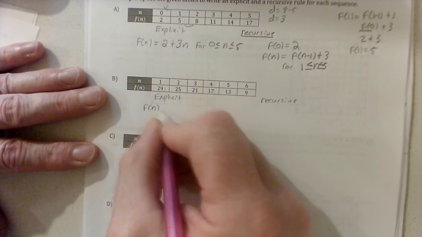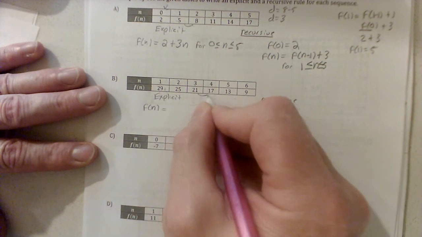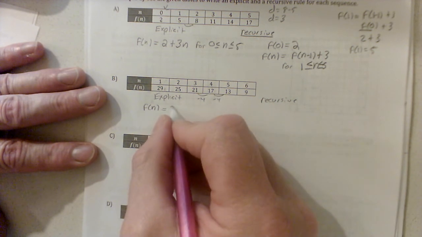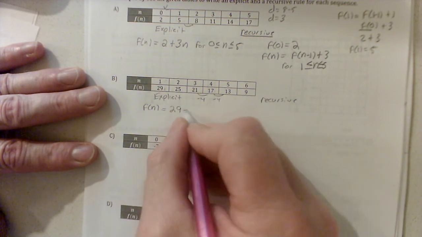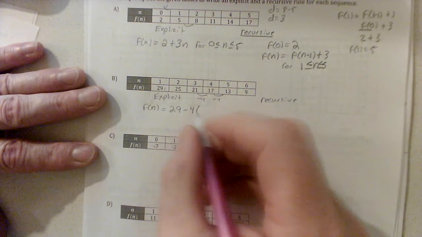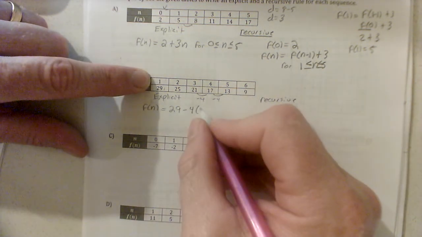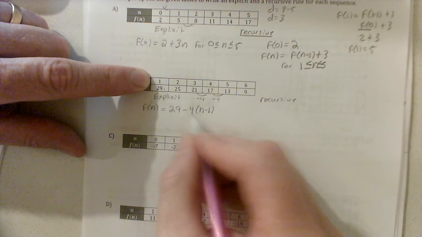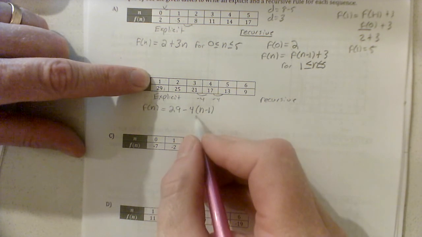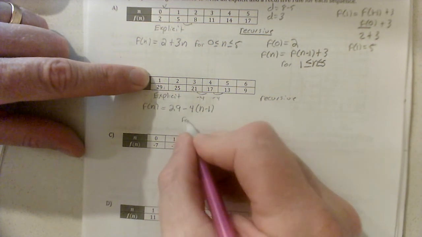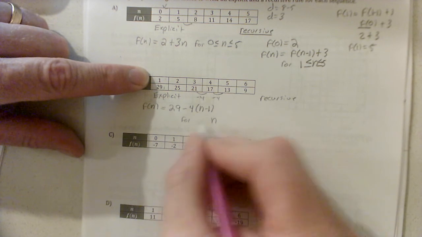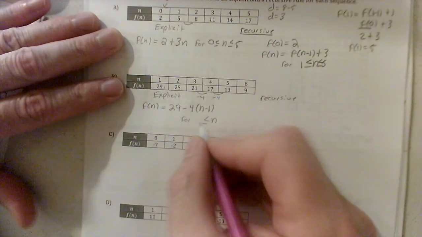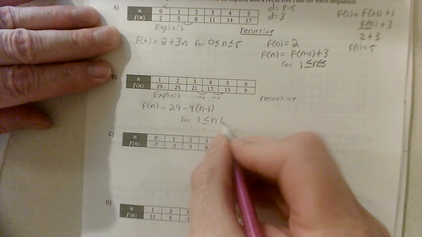f of n equals, what's our rule? Our rule looks to be minus 4. Do you agree? So we got our start, which is 29, minus 4 every term. But since we started on this one, we want to say n minus 1. That way when I plug in 1, I haven't really moved, right? That leaves me at 29. And then we'll say for n, it looks like from 1 to 6, right? 1 to 6.